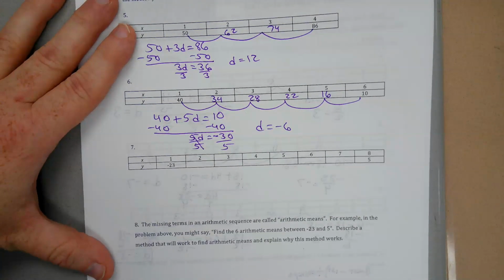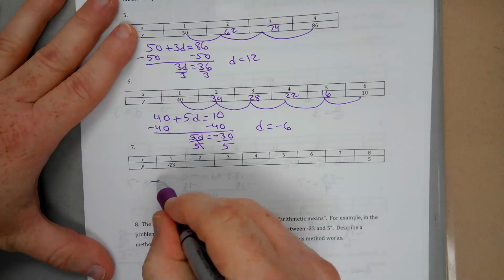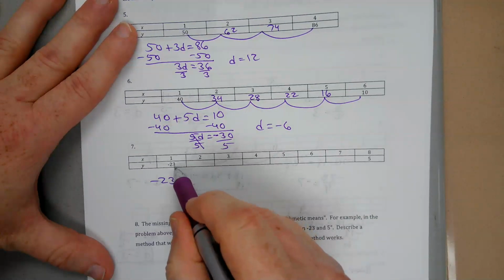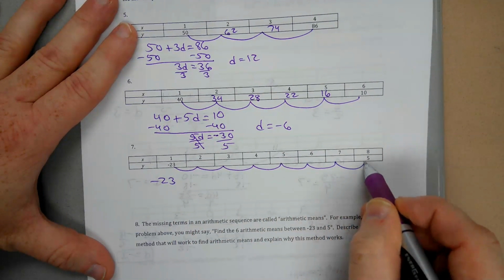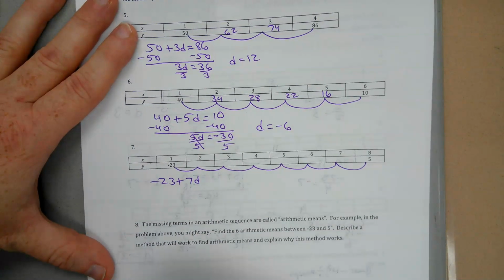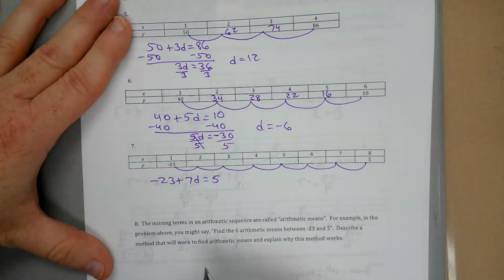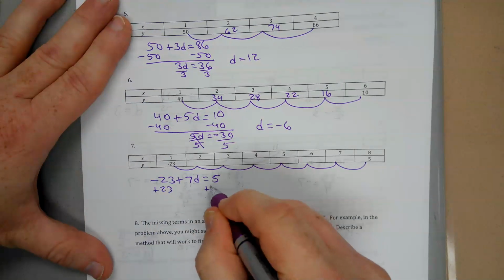Now, one last question. This one starts at negative 23 and ends at positive 5, but 1, 2, 3, 4, 5, 6, 7. So the difference gets applied 7 times. So now I'm going to add 23 to both sides.